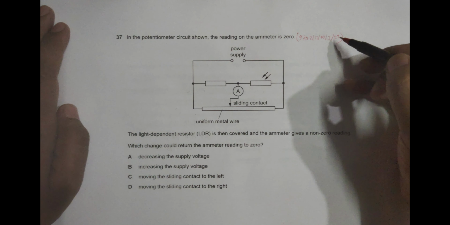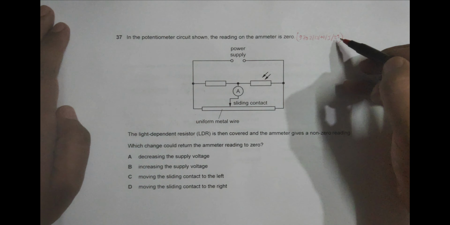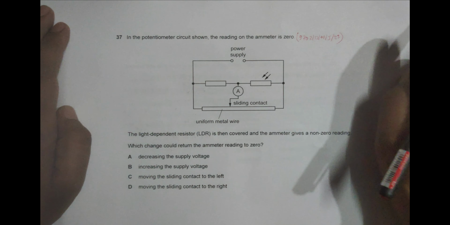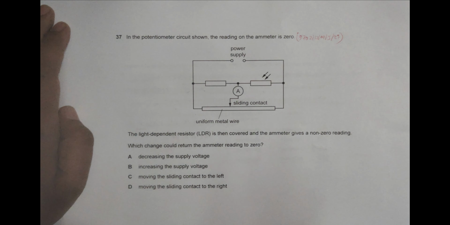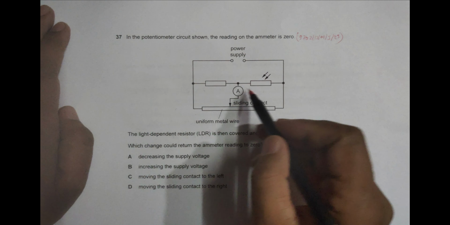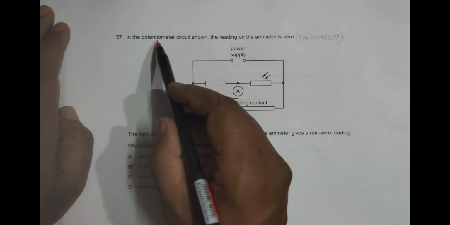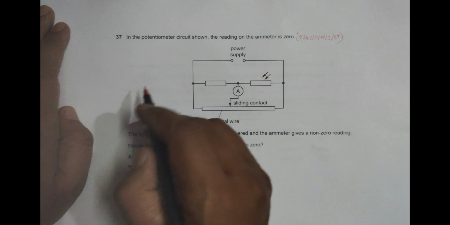Hello folks, this is Physics 2023 May June paper 1-2 and the question number is 37. This question is concerned with the topic of a Wheatstone bridge actually. It doesn't look like that. And it says the potentiometer circuit, but though it is potentiometer, it deals with Wheatstone bridge.